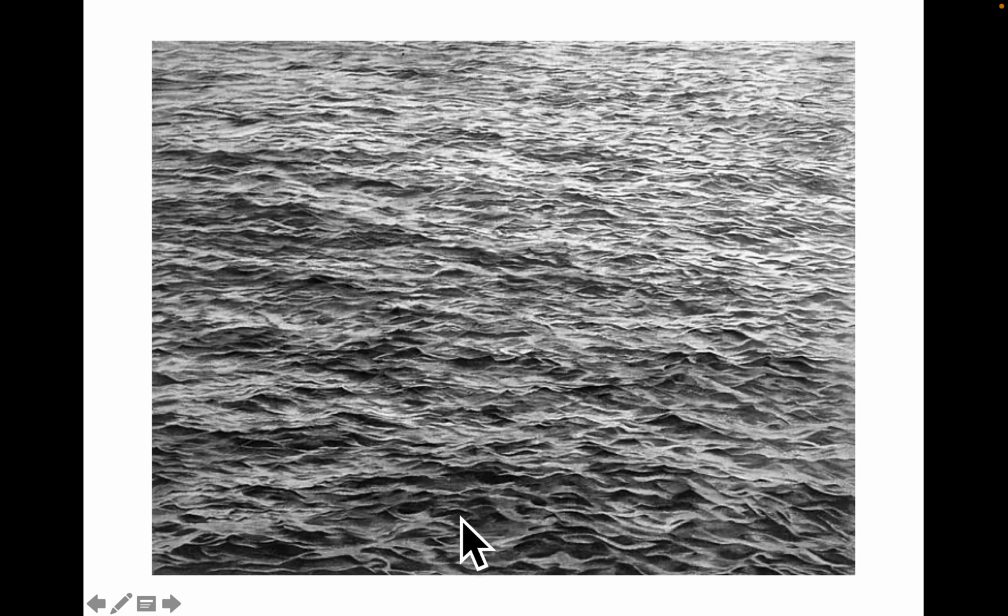So here's her probably most explored surface, which is the water. She has made hundreds and thousands of paintings and drawings and prints of water, or the surface of water, which, of course, if you've ever looked at the surface of water, it is very mesmerizing and dynamic, and she tries to capture that in one image that's still.